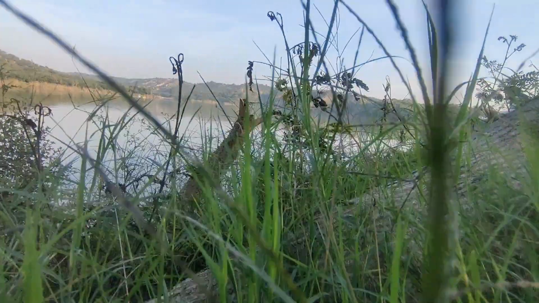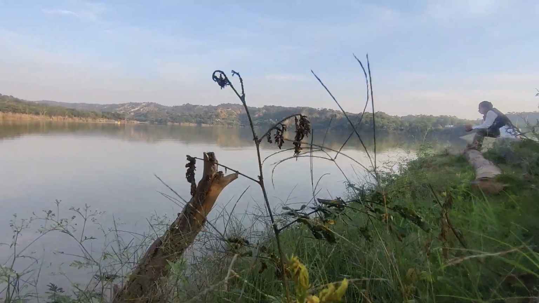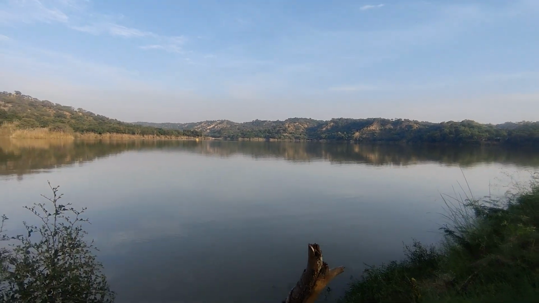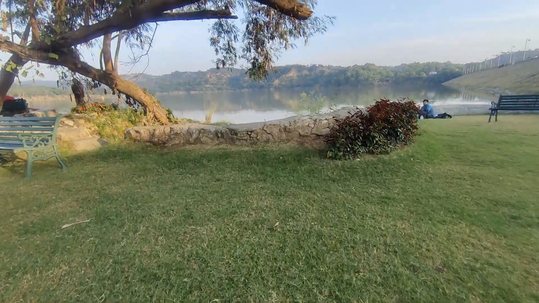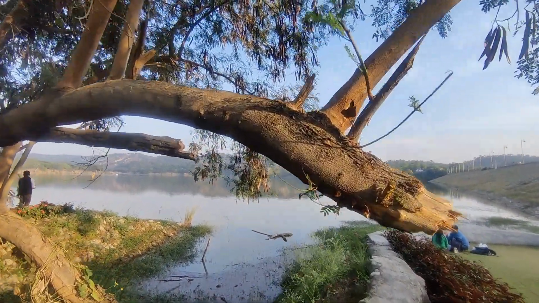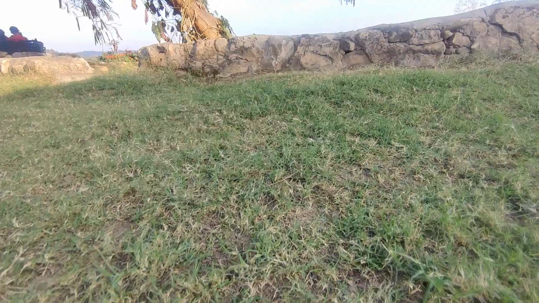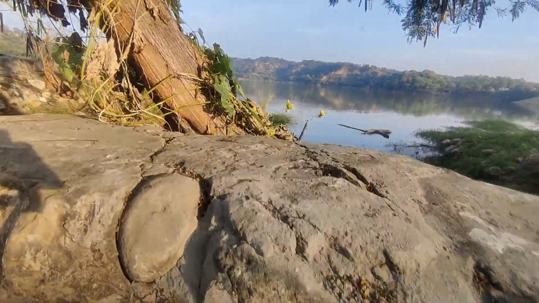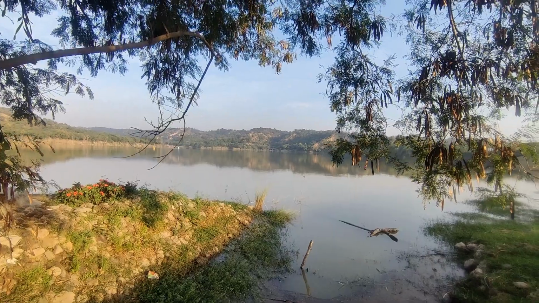As I have already told you, the area of this Siswan Dam is approximately 2 square kilometers, and if we compare the area of this Siswan Dam with that of Sukhna Lake in Chandigarh, the area of Sukhna Lake is approximately 3 square kilometers, but in contrast to Sukhna Lake, here the diversity of landscape is far more.